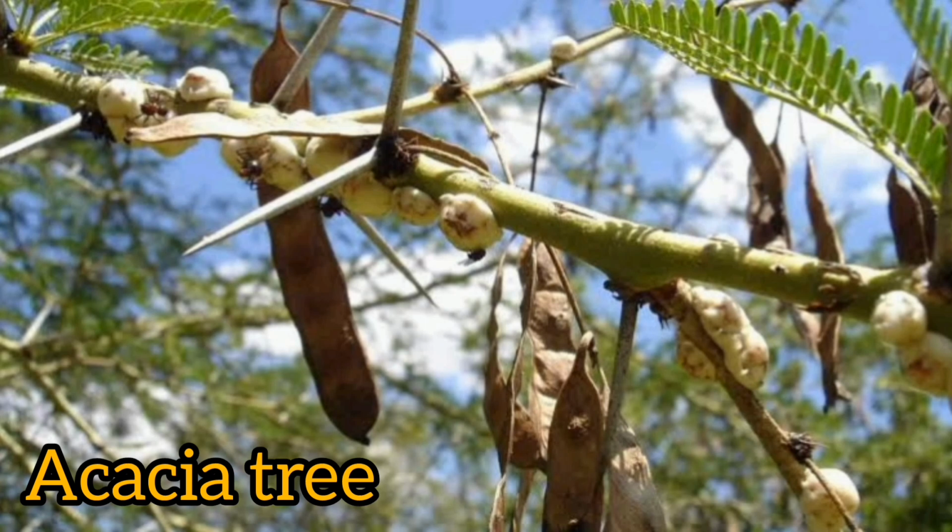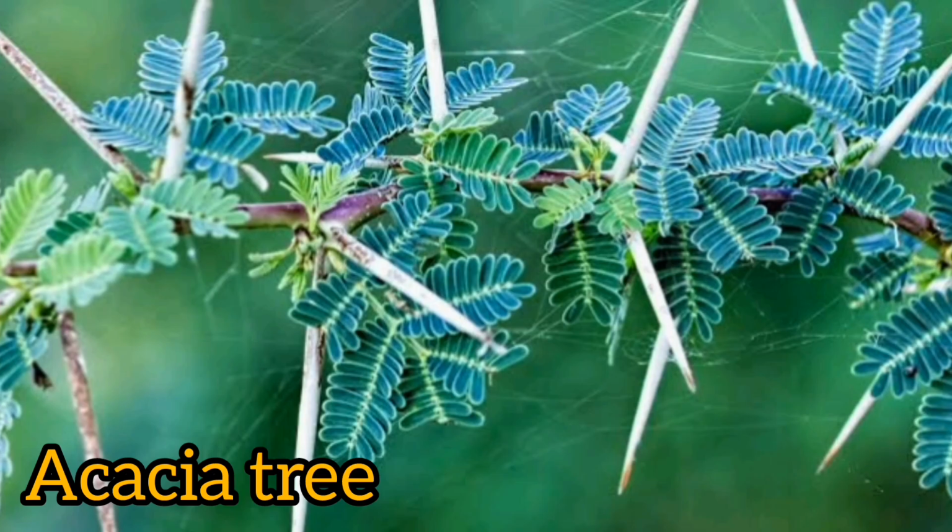And it has sharp spines. The acacia tree has sharp spines around its leaves. Give a reason for it having sharp spines: to prevent animals from eating the leaves. That's all about structural adaptation.